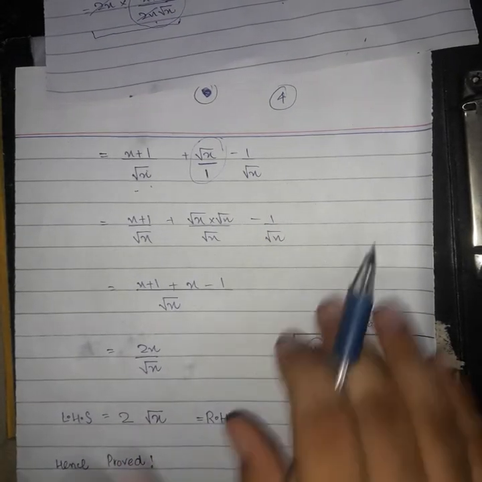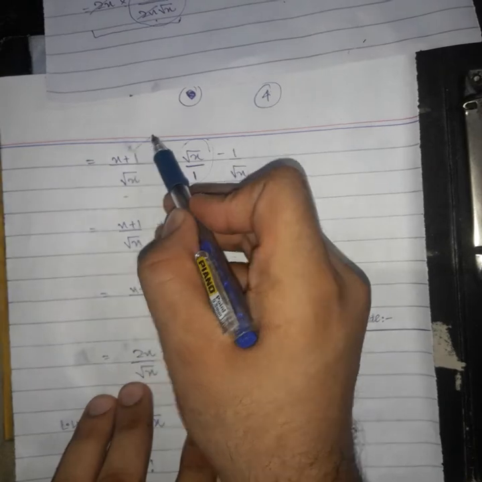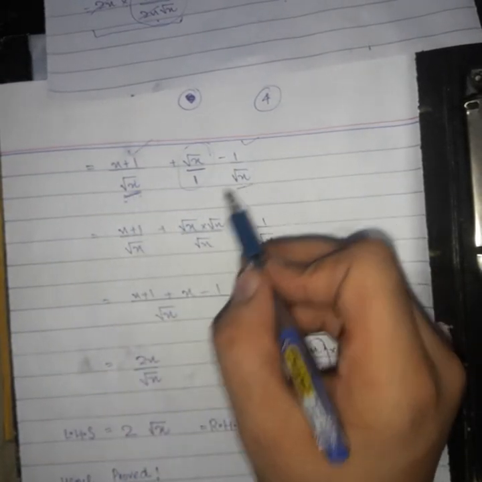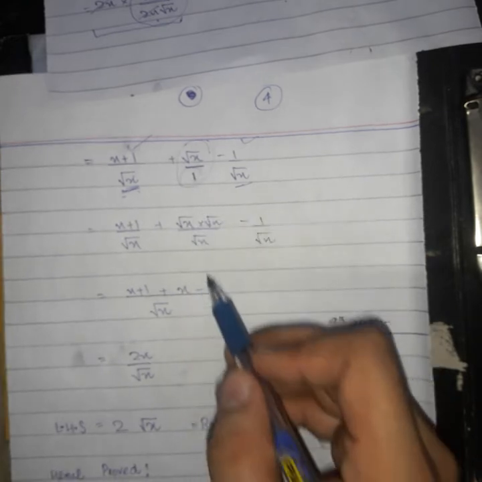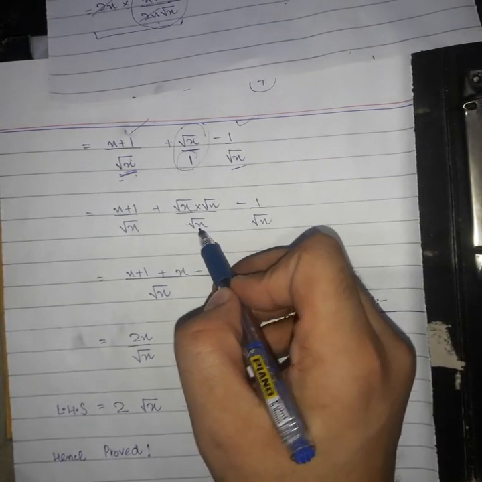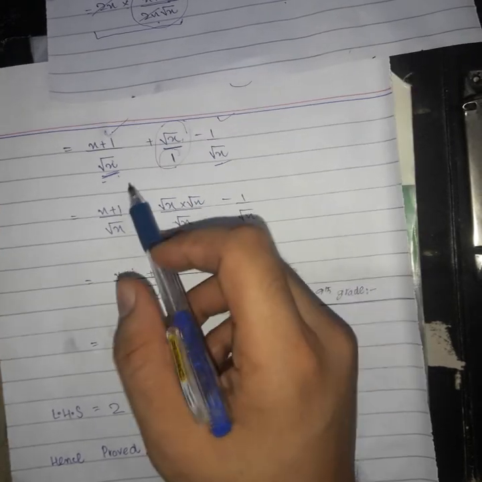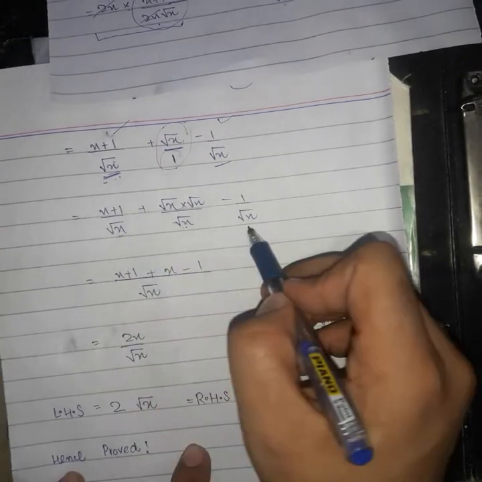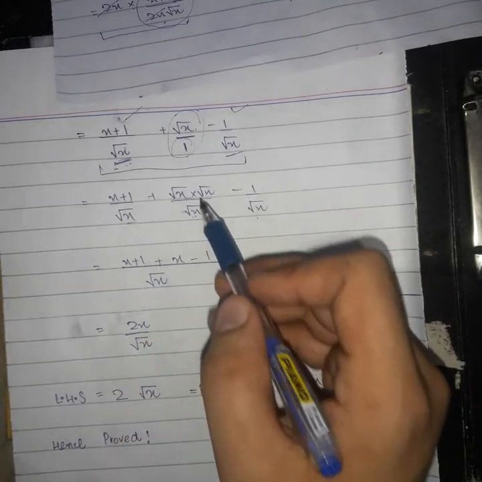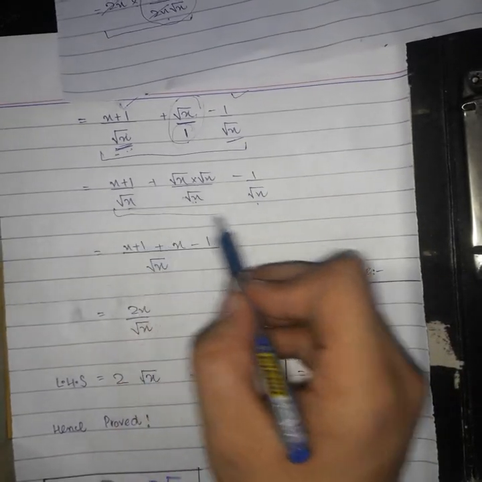Now the first and the third fractions both have denominator square root of x and the middle is missing, so I write simply square root of x in the denominator and in the numerator, so we have same denominator for these three fractions. Now our LCM is so easy.